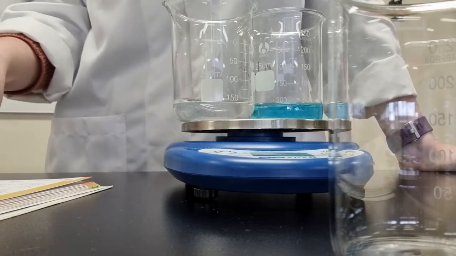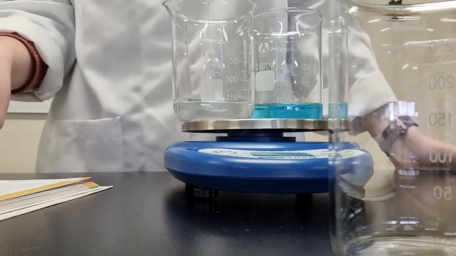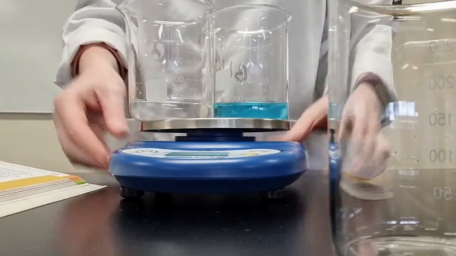Up to step 5, so carefully pour the copper sulfate into the sodium hydroxide and observe what happens. So hopefully you can see this.